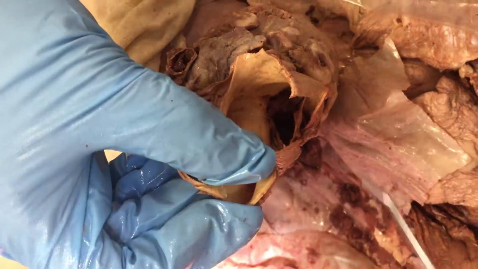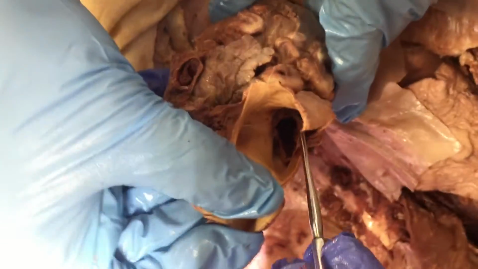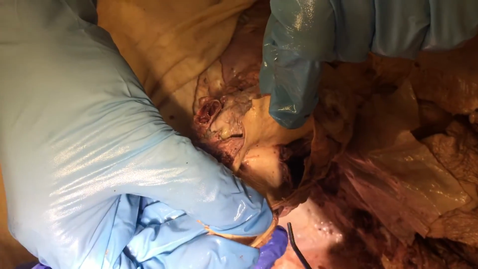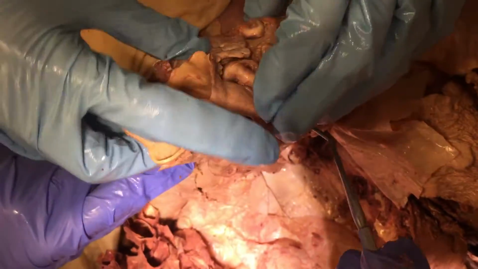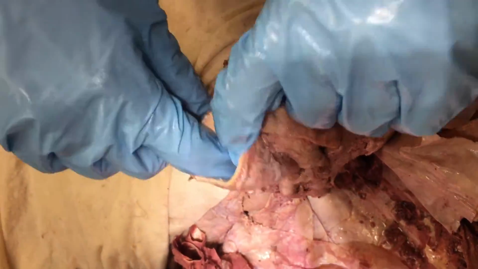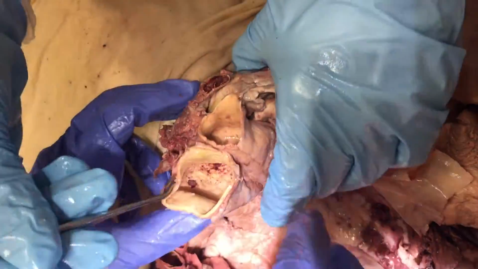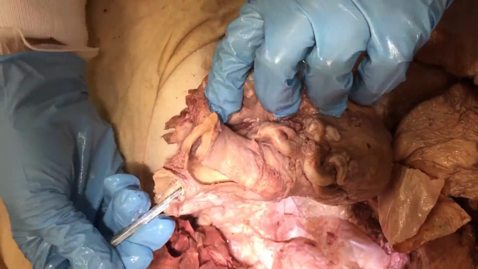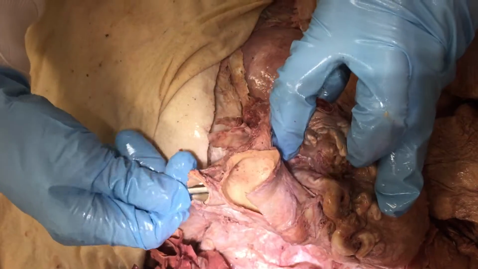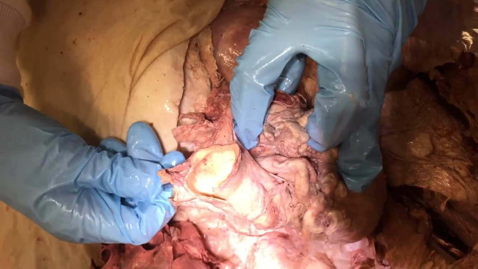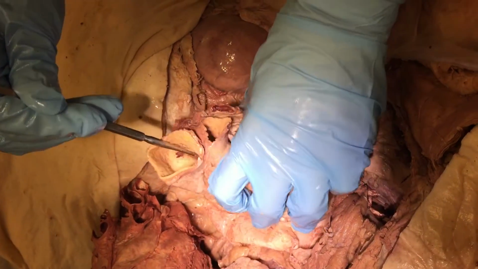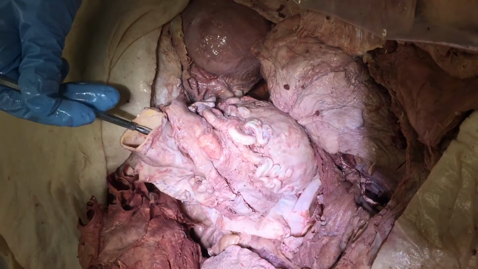So you can see here, these are the semilunar cusps, which fill with blood and shut the valve. And this one has a pretty good right and left coronary artery. This is the aorta. So the entrances to the left and right are in the aorta itself. It's hard to see, but you can see the probe I stuck in the aorta, and it's coming out of the left coronary artery. That's the first branching that happens to the aorta before the aortic arch branches into the 3 vessels.